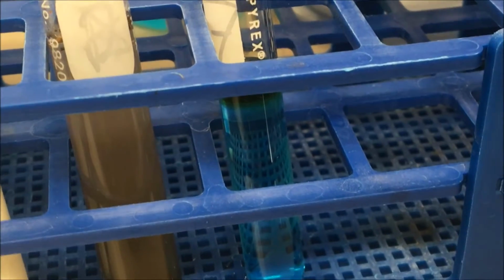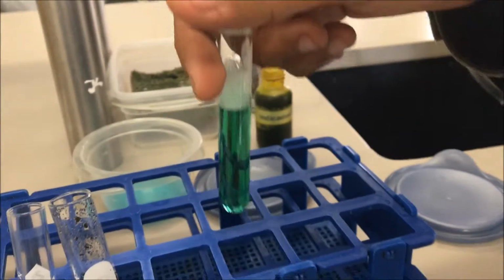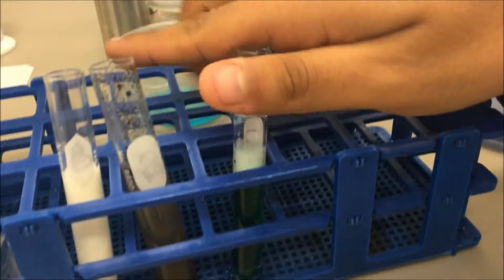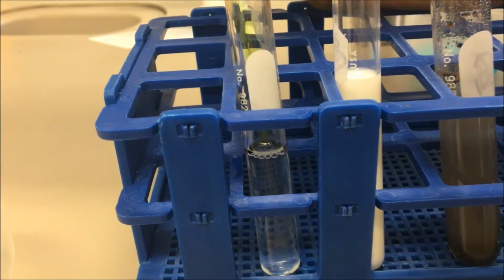After adding the 4 drops of the pH universal indicator, you will see that each substance's color will change. However, you must observe whether the original color of the substance affects the final result. In this case, you may need to add more drops.